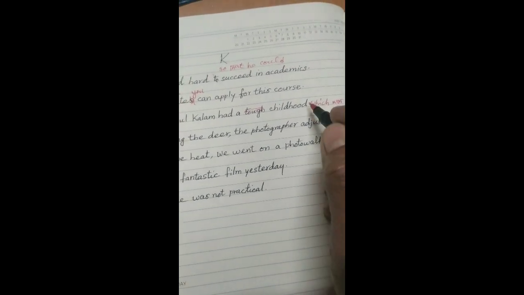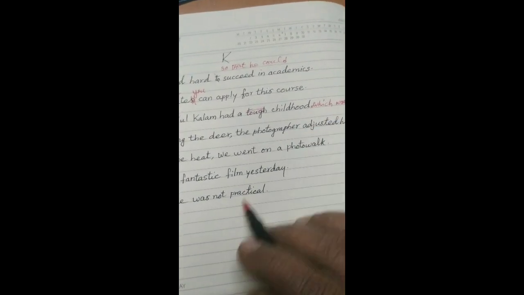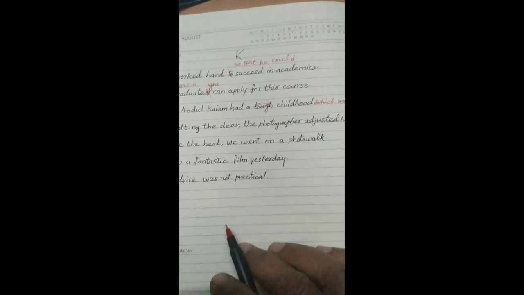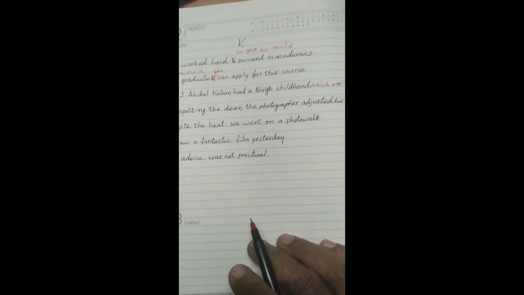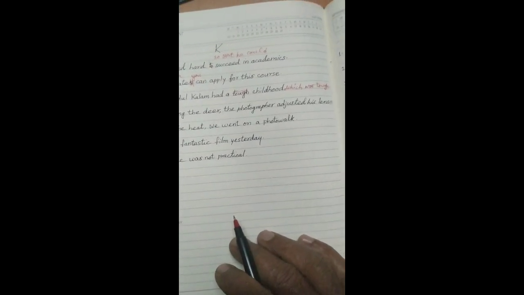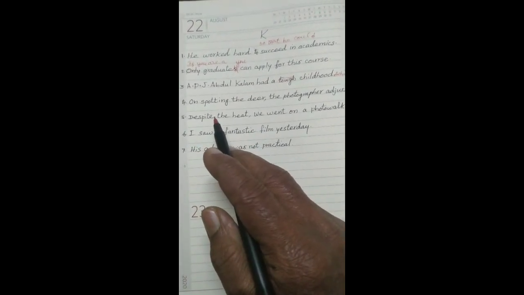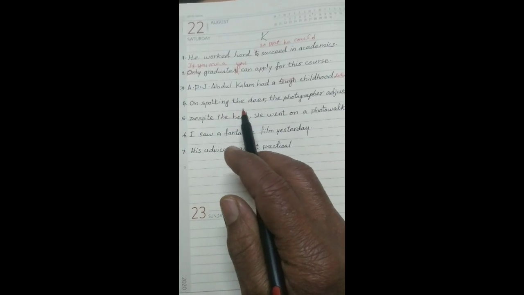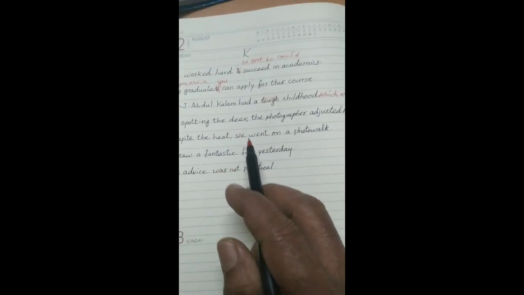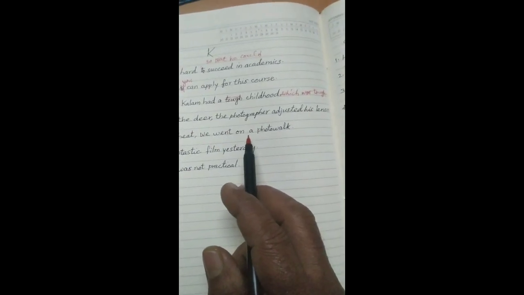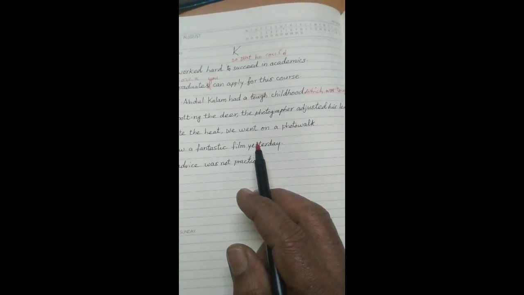Full stop. This full stop you will remove. So it will read like this. APJ Abdul Kalam had a childhood which was tough.